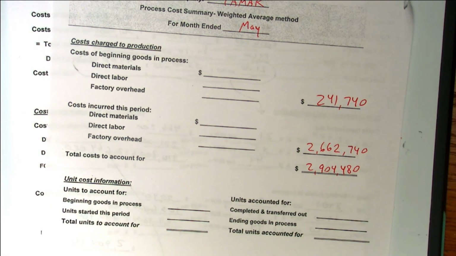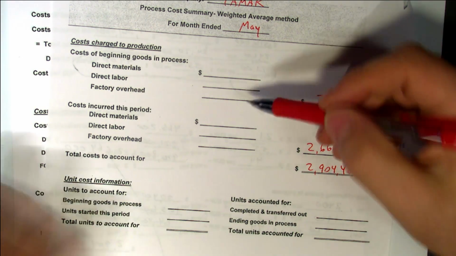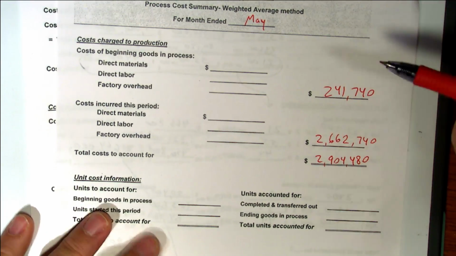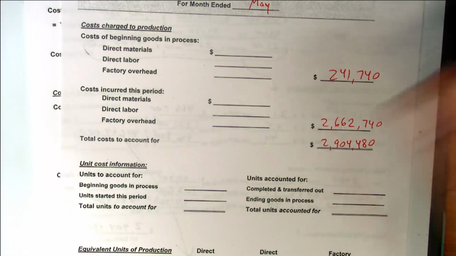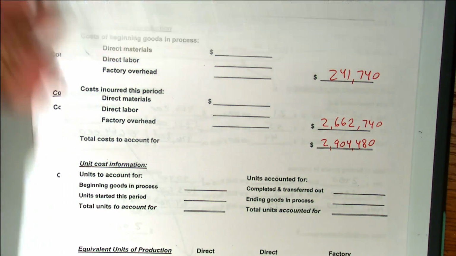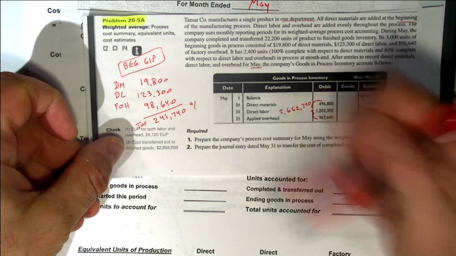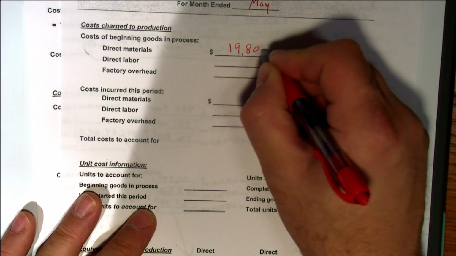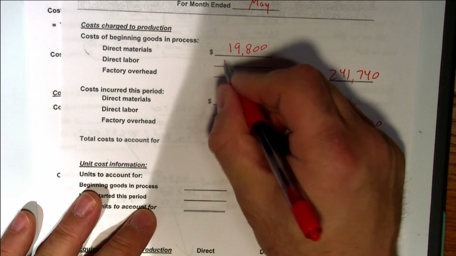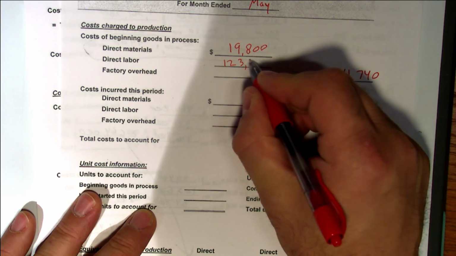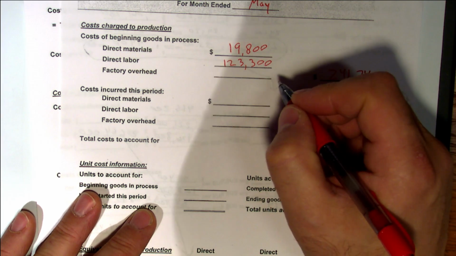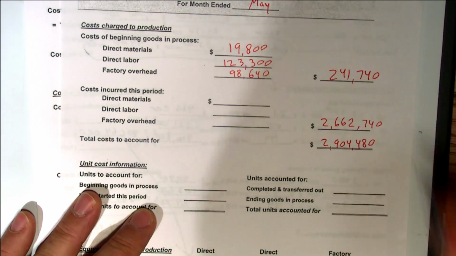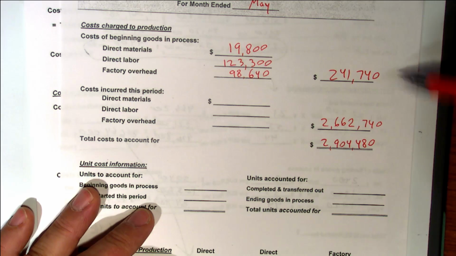Okay, now we know how those amounts are broken down in regards to product costs, don't we? That 241,740 we did on this sheet, and the breakdown is right there. Direct materials are 19,800. Direct labor is 123,300. And factory overhead is 98,640. And you can add those up to make sure that equals that.